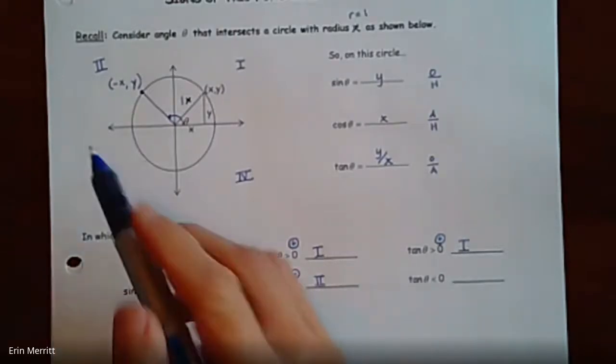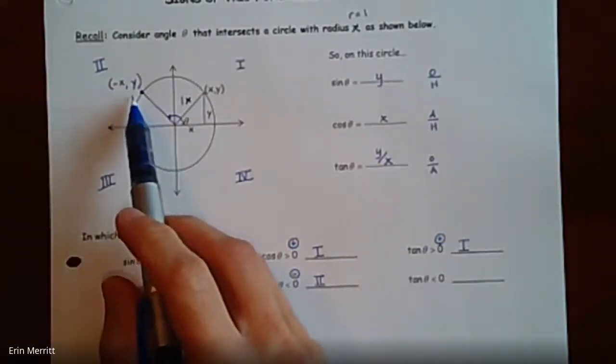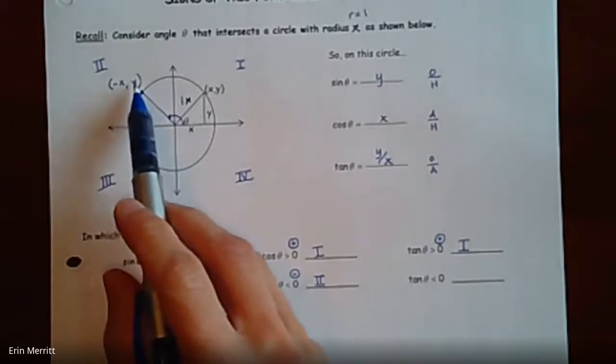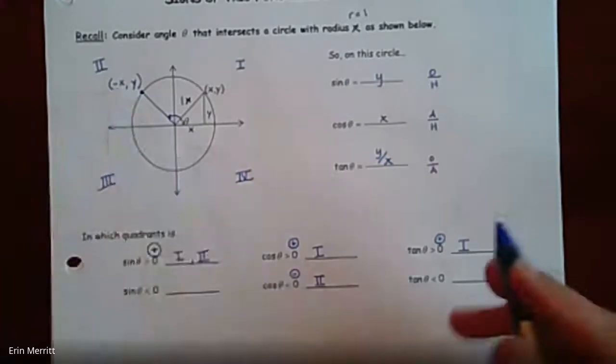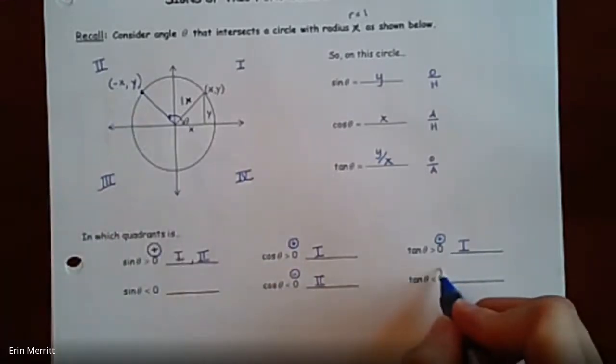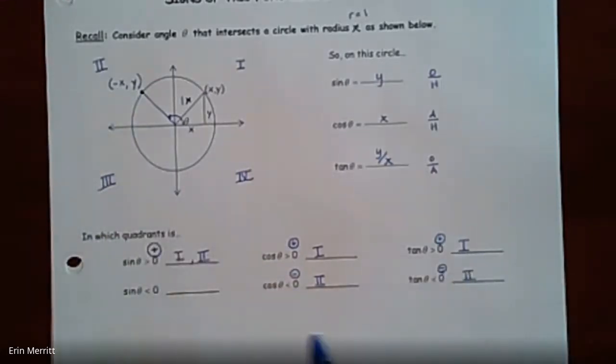All right, and then let's consider the last thing. Tangent is y divided by x. Well, if it's y over negative x, that's going to come out negative. So in quadrant 2, tangent would be negative. All right, so now we know what everything's doing in quadrant 1. We know what everything's doing in quadrant 2, and we're going to keep going.